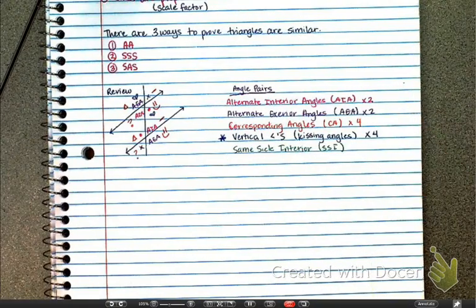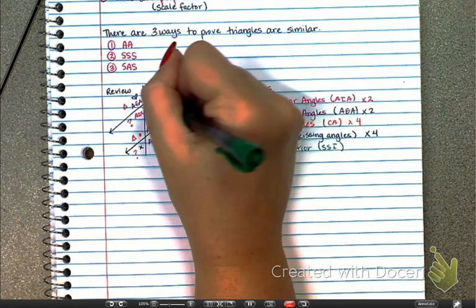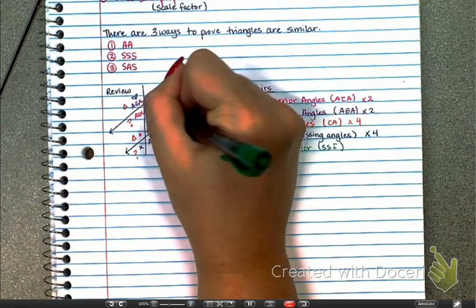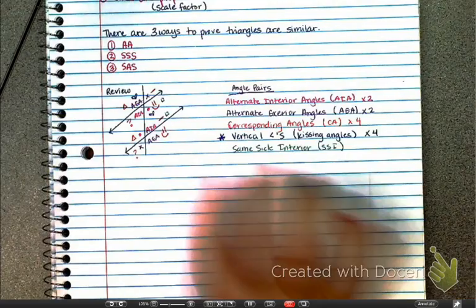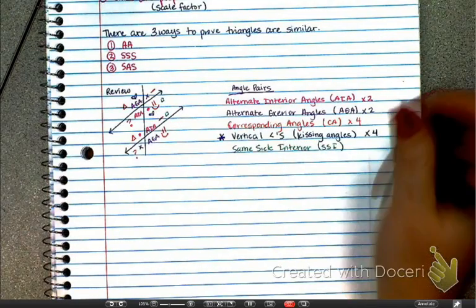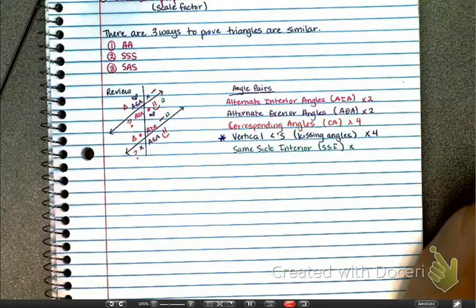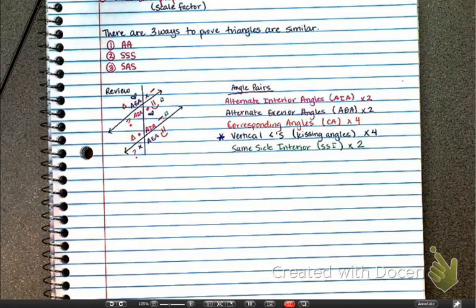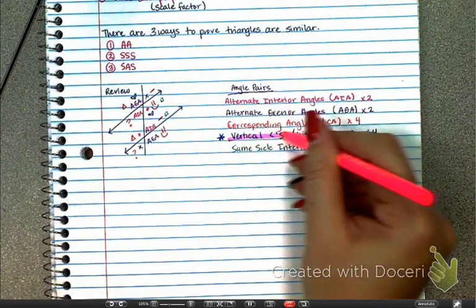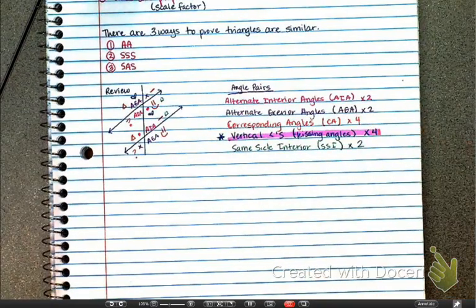Same side interior, obviously they're on the same side on the inside of those lines. So these two angles here. How many sets of same side interior are there? 2. Okay. But again, if I can reiterate anything, you are going to use vertical angles the most. You need to know vertical angles. Could we potentially see the other ones? Yes. Will we definitely see vertical? Absolutely.